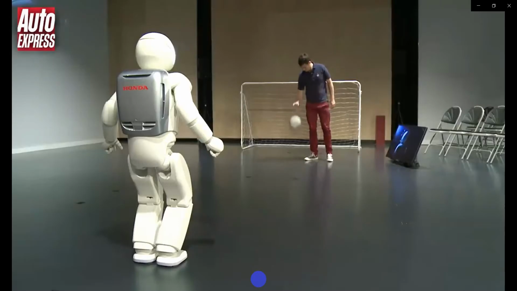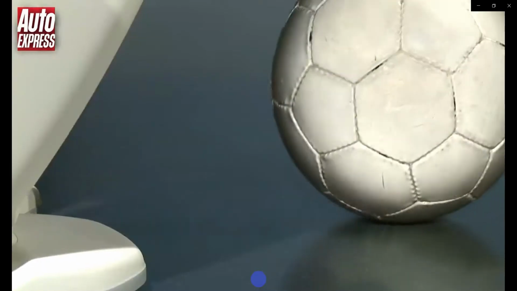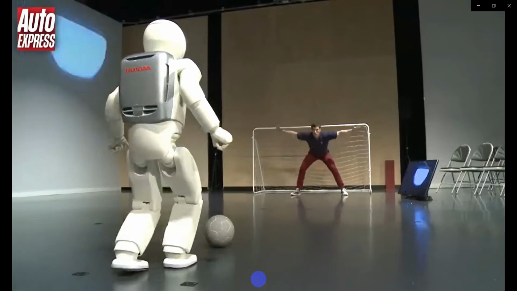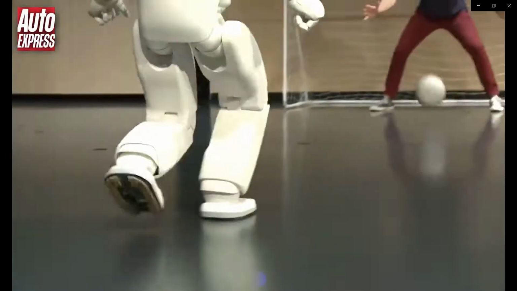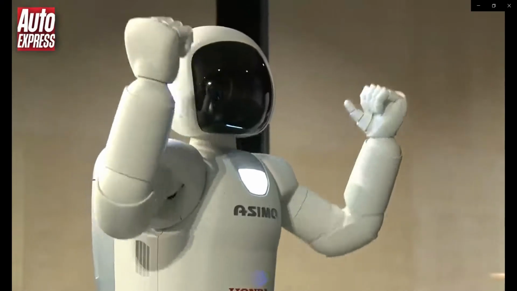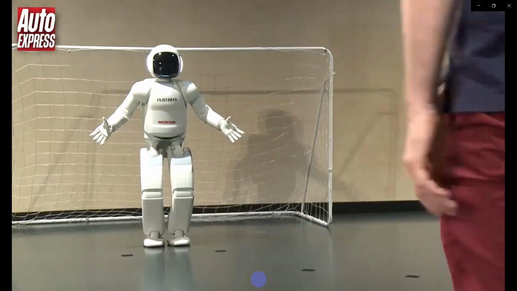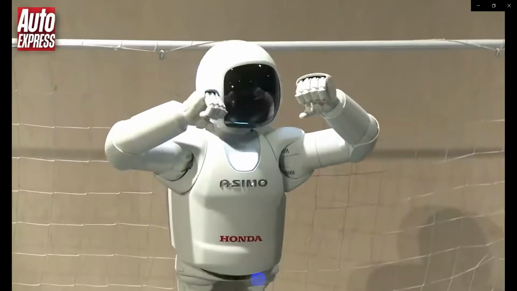It can also kick a ball, so time for a quick robot versus human penalty shootout. That's 1-0 to the Autobots. But is Asimo as good at saving a shot as it is at taking one? Looks like Honda hasn't trained Asimo to be a goalkeeper just yet.